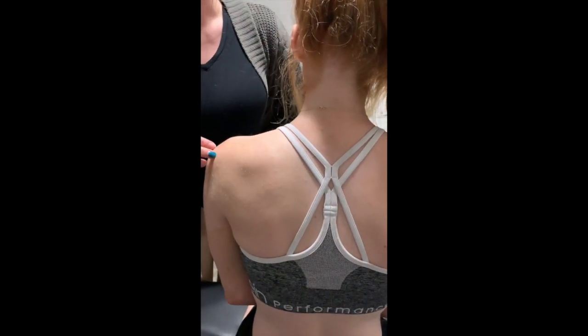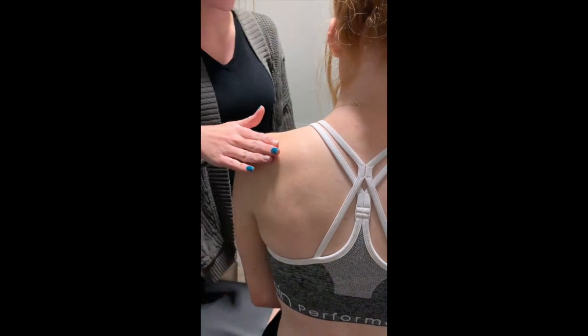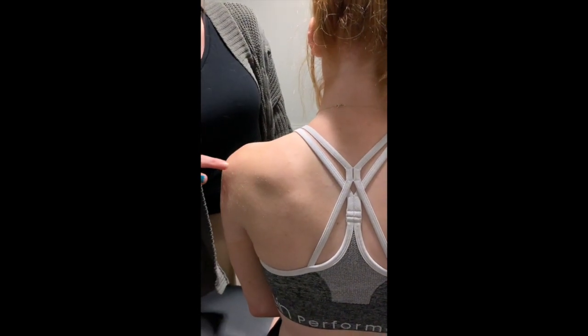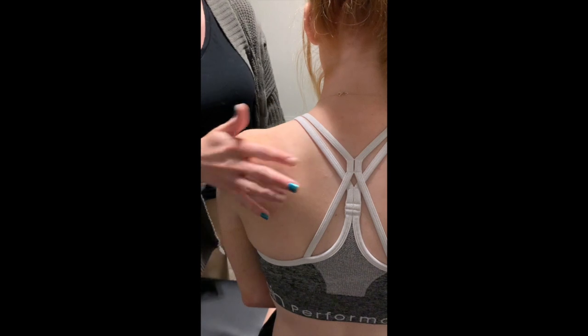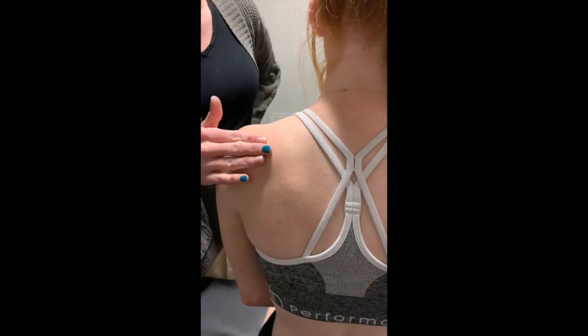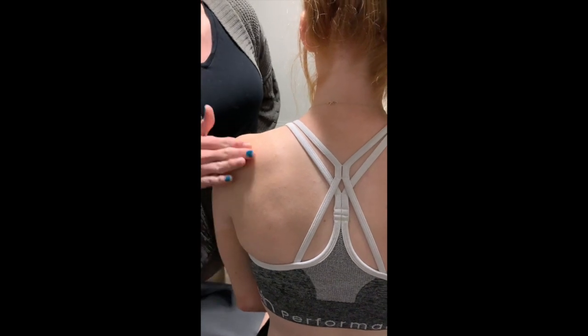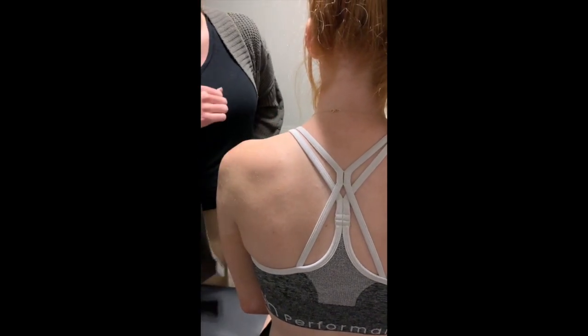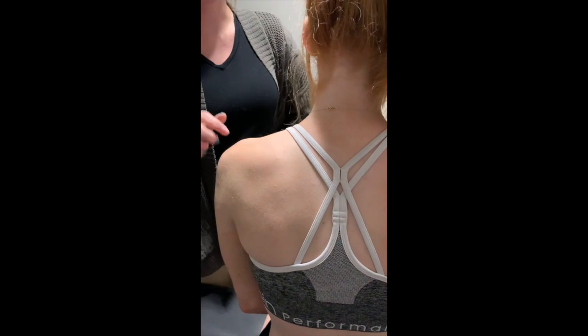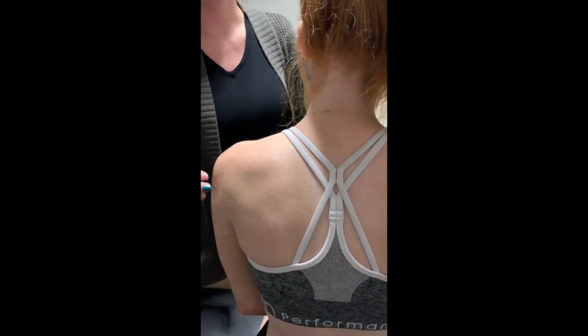And then moving laterally from there, we're going to palpate the patient's spine of the scapula, so we can feel it right here with the palm of our hand. That is an important structure, so we can differentiate between the infraspinous fossa and supraspinous fossa of the scapula, as well as an insertion point for the trapezius muscle.